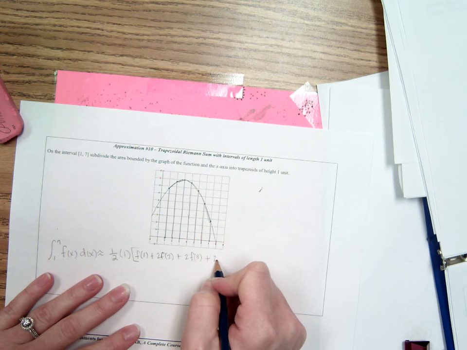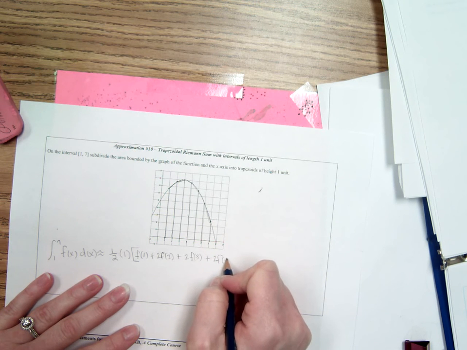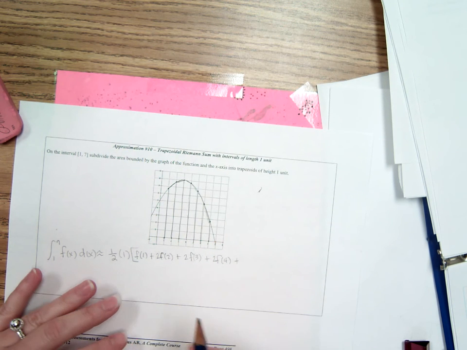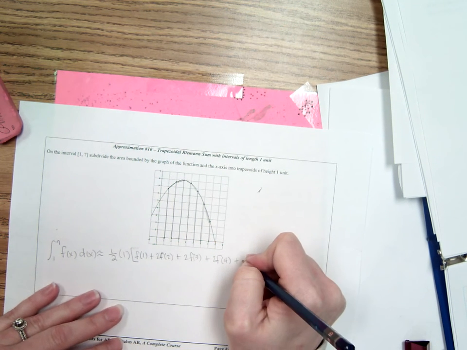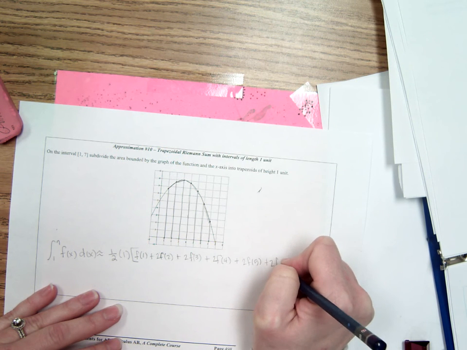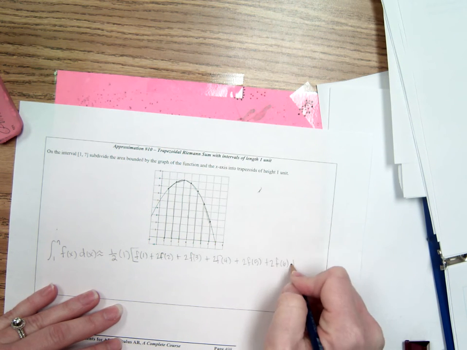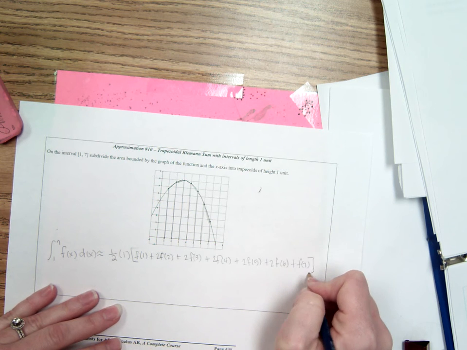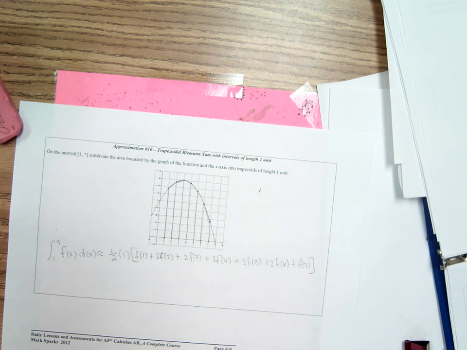F of 4 is the height on 2 different trapezoids. All the way to f of 6, and then f of 7, just one trapezoid. All right.